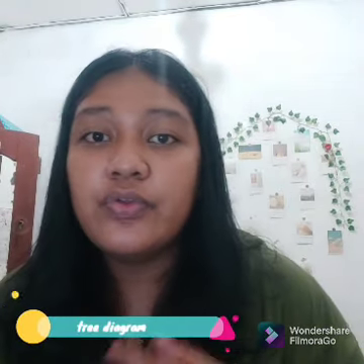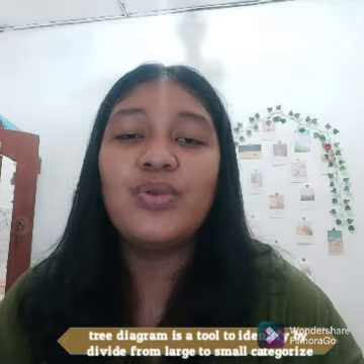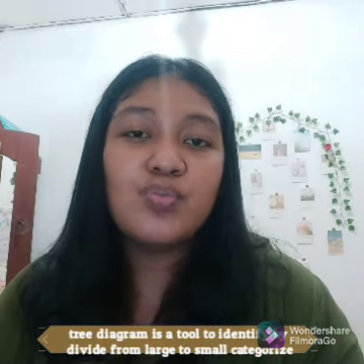Okay, now time to learn about the tree diagram. So what is a tree diagram guys? A tree diagram is a tool and a technique that we use to divide large categories into smaller and more detailed levels.